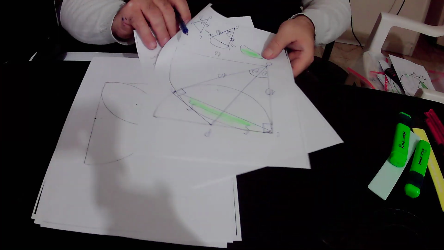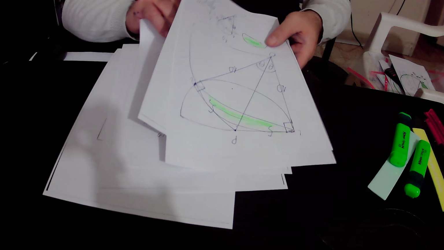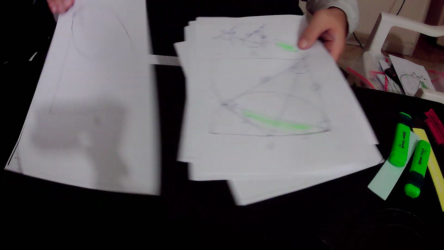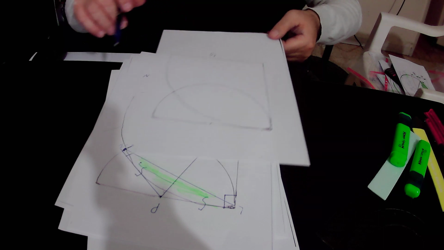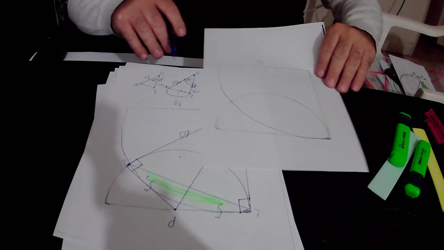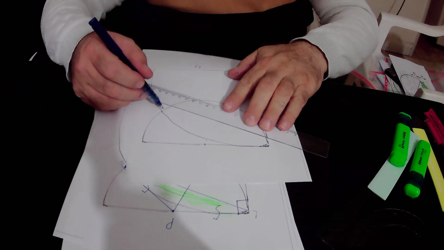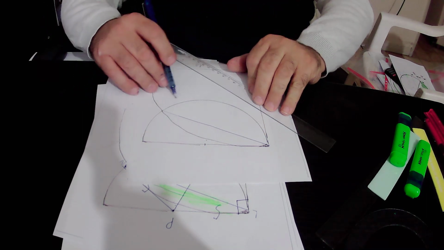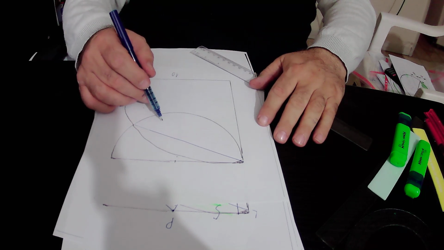So here, our mission is to find out the area of the lower circular segment of the big lens.